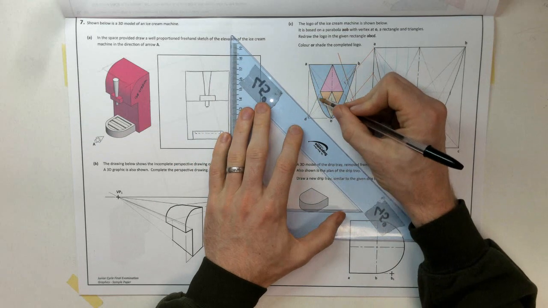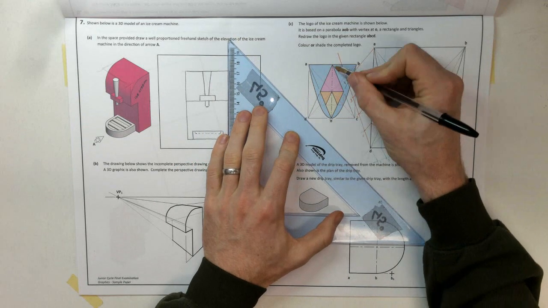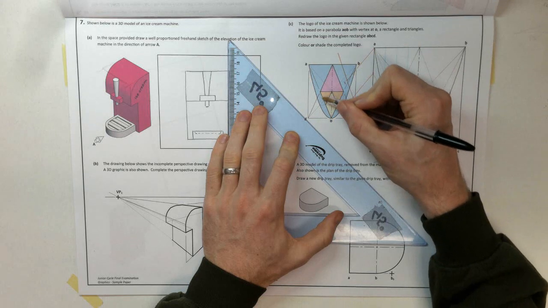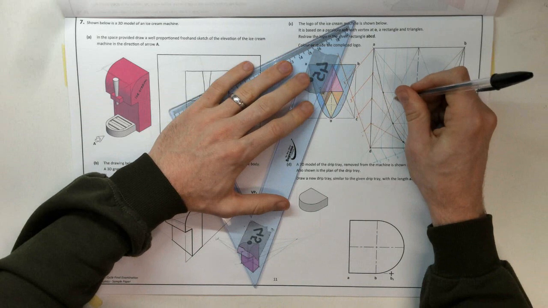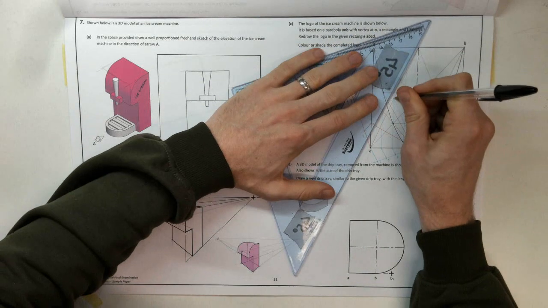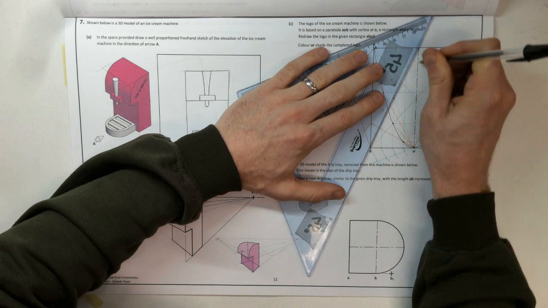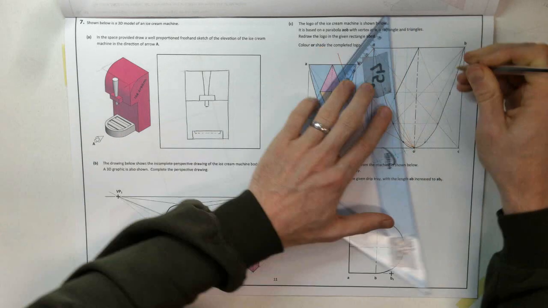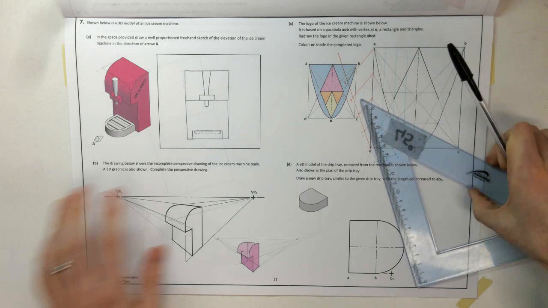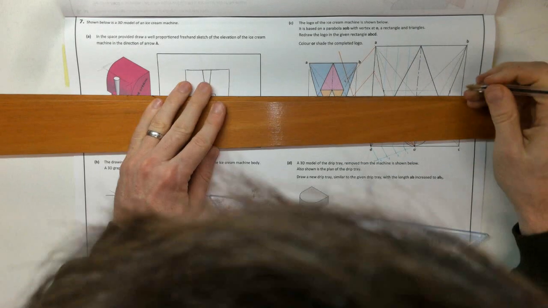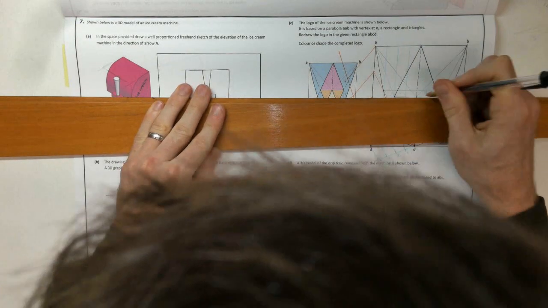So where D joins up and crosses A, O, that will give me a point that I can join back. So that is from there, from there. So that's the pink triangle.